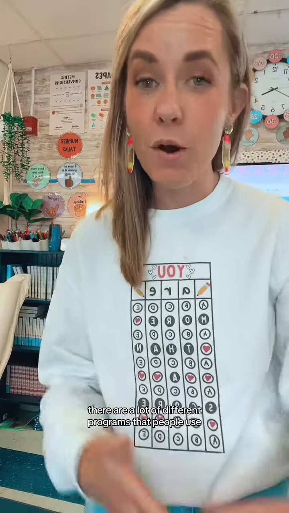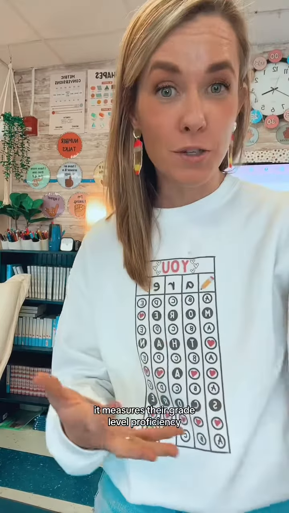There are a lot of different programs that people use, so when you take a diagnostic test might differ a little bit. In my school district, we take one at the beginning of the year, the middle of the year, and at the end of the year. It measures their grade level proficiency, but it also shows us their growth.